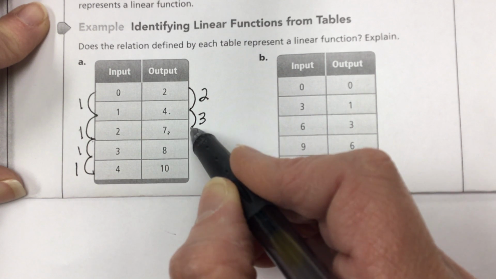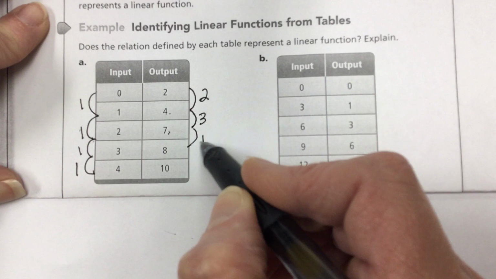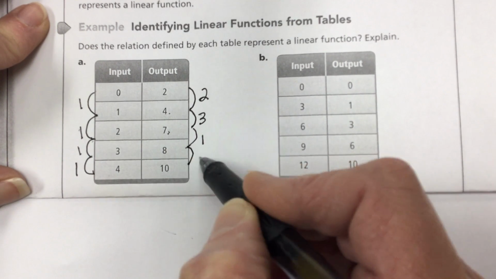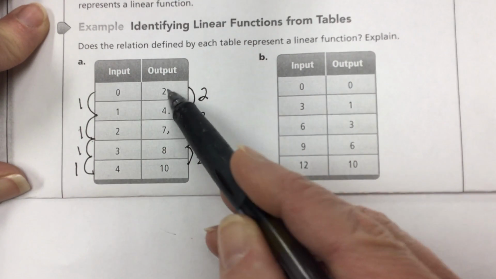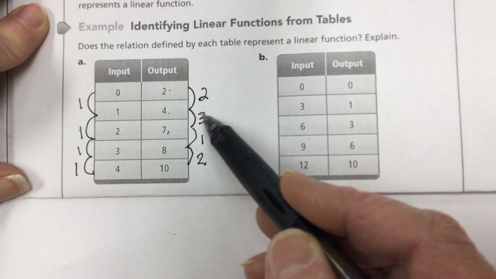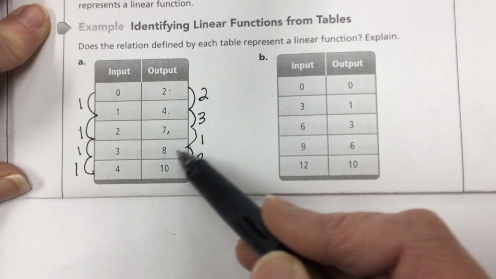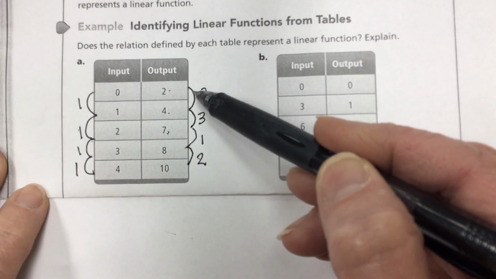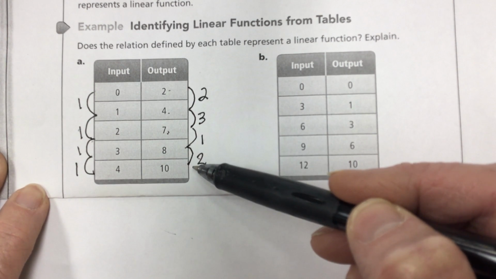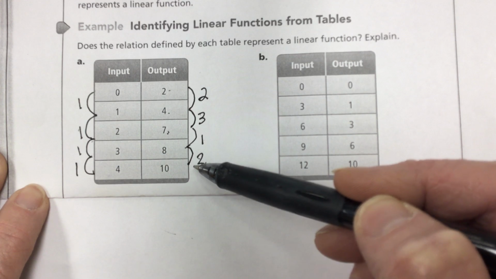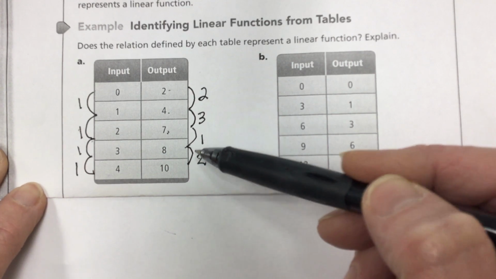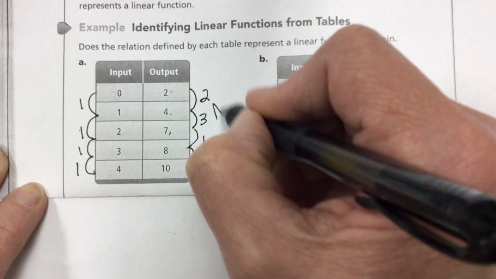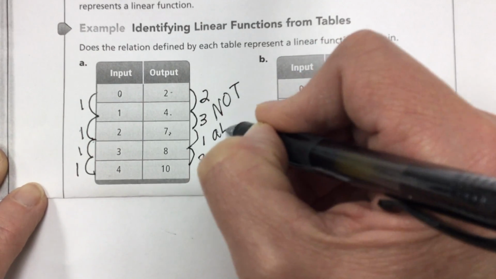3 plus what number gives me 8? That's 1. 8 plus what number gives me 10? That's 2. So 2 plus 2 gives you 4. 4 plus 3 gives you 7. 7 plus 1 gives you 8. And 8 plus 2 gives you 10. Is my output constant? No. Therefore, this is not a linear function.